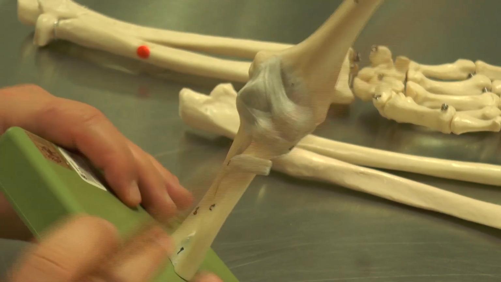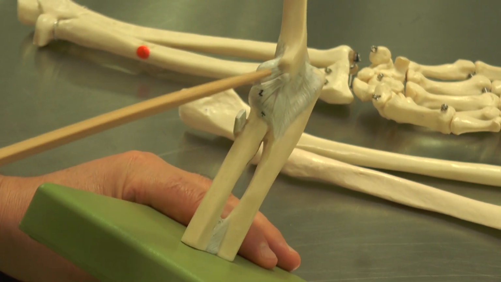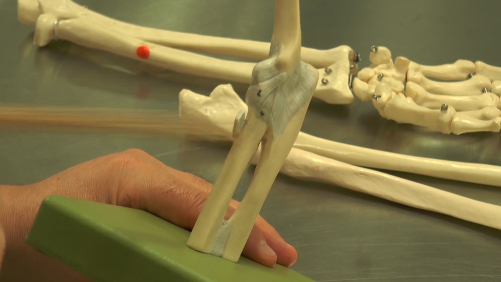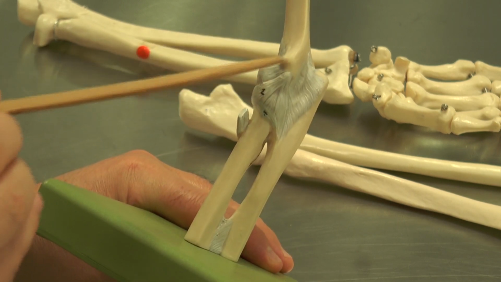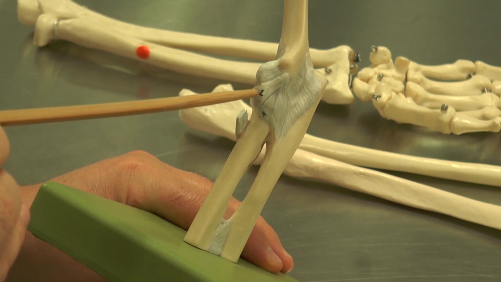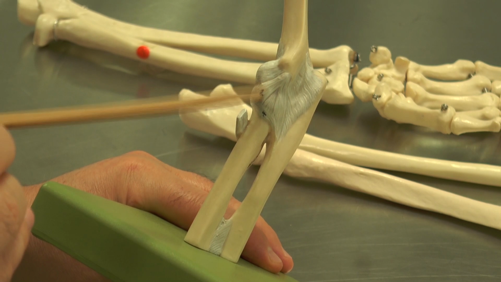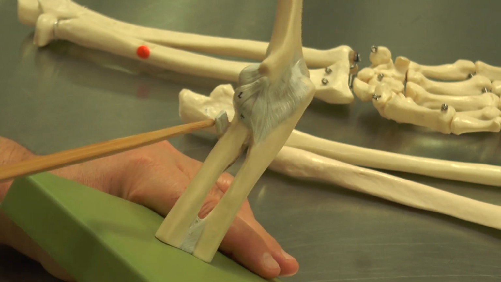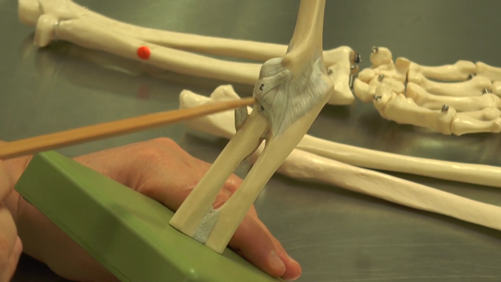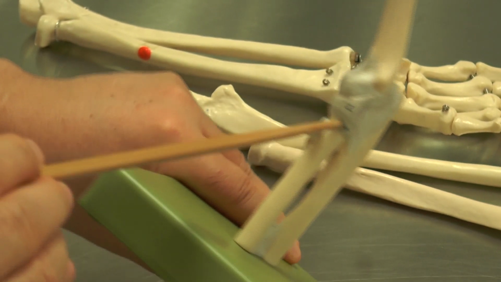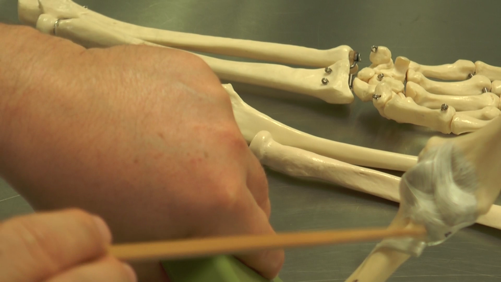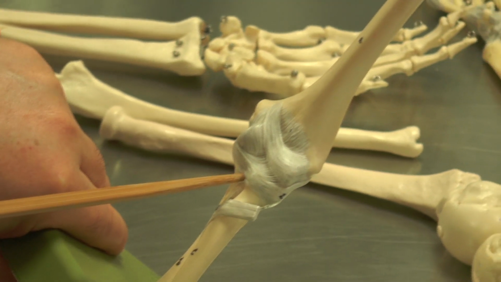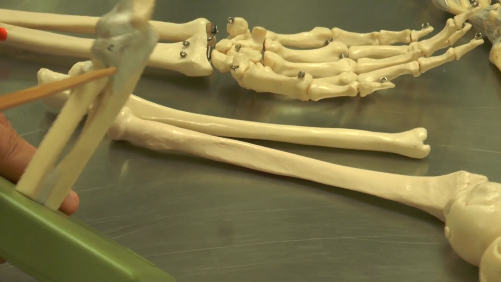Then we have similar structures on the lateral side. This is the lateral epicondyle, and on the lateral side we have the radius, of course. This is the radial collateral ligament, or we call it the lateral collateral ligament. This ligament here is the annular ligament. The annular ligament surrounds the circumference of the head of the radius and attaches to the anterior and posterior margins of the radial notch of the ulna. So this is the annular ligament.